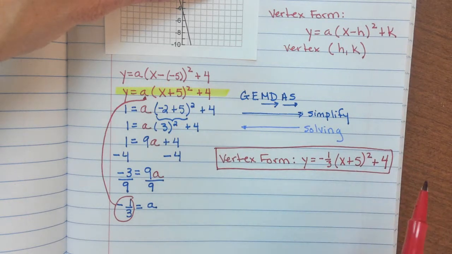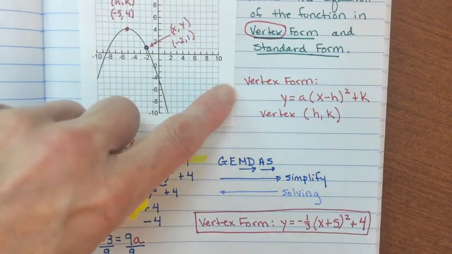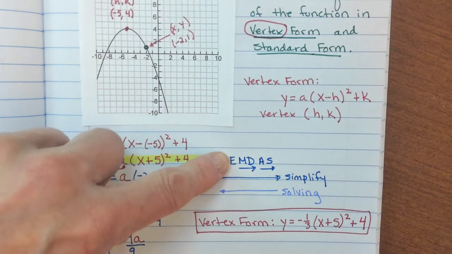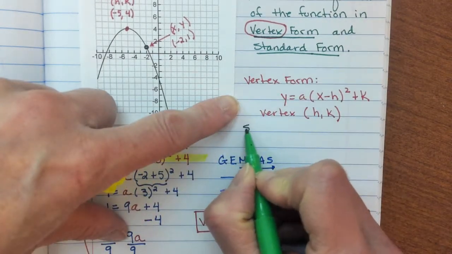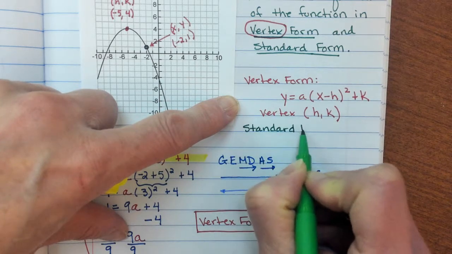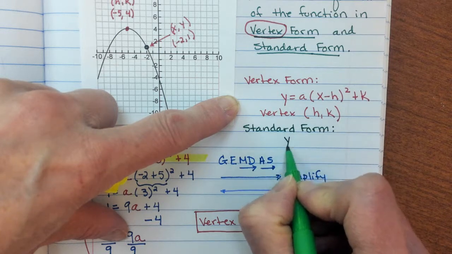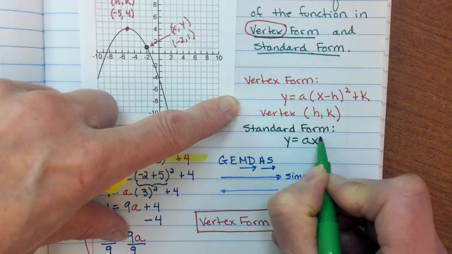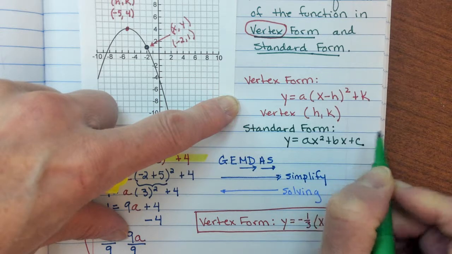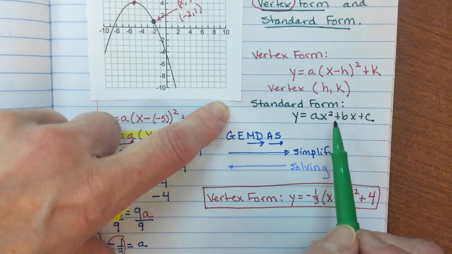But I also need to put this in standard form. So let's look up here. Vertex form looked like this, but the question is, what does standard form look like? So standard form looks like y is equal to ax squared plus bx plus c. So now I want to get this form into this form.